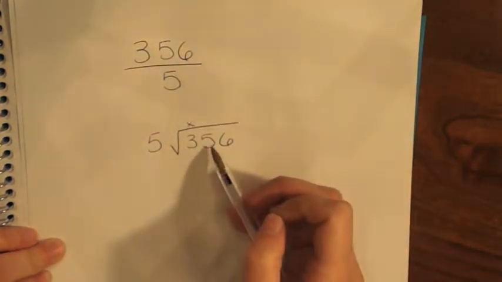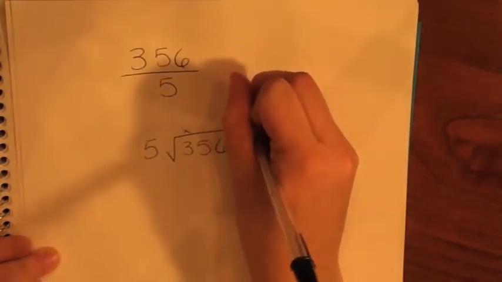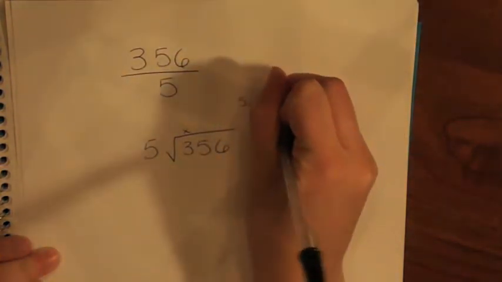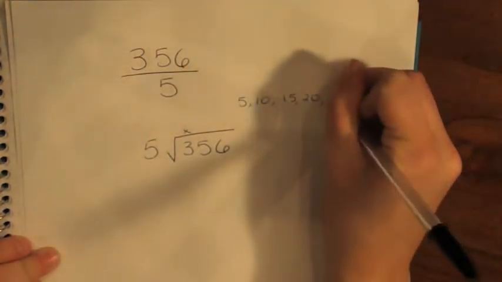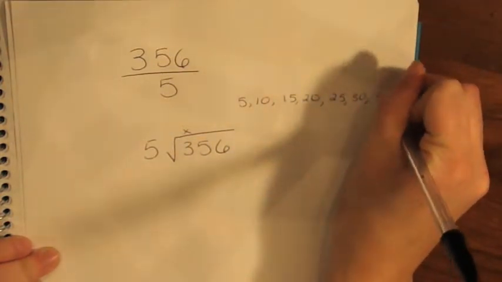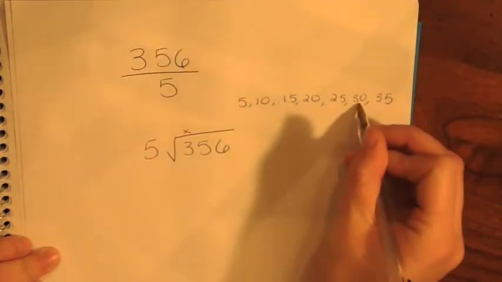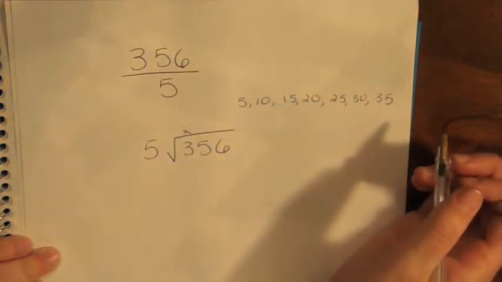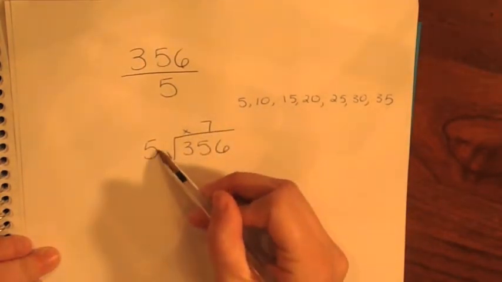What about 35? We can draw out our multiples of 5 again. 5, 10, 15, 20, 25, 30, 35. Okay, so let's see how many times. 1, 2, 3, 4, 5, 6, 7. So that means 5 goes into 35 7 times. So we write a 7 on top and we check our work.